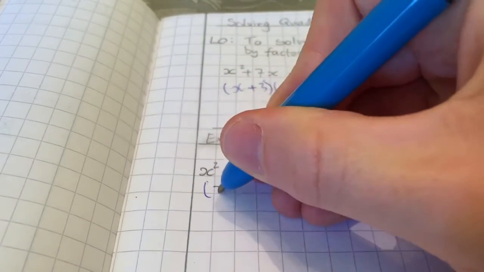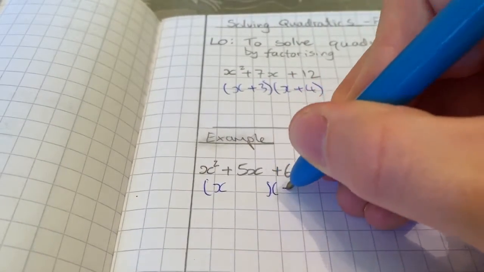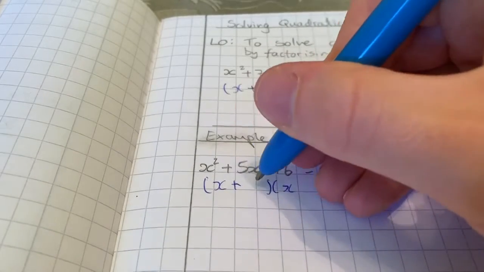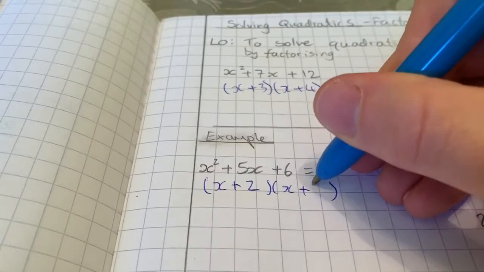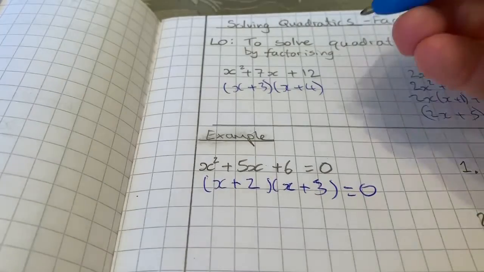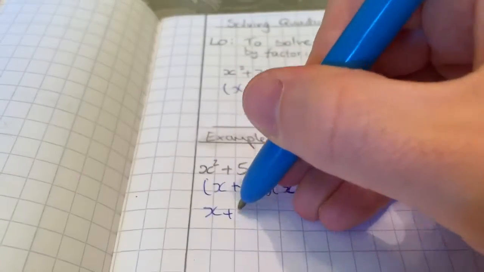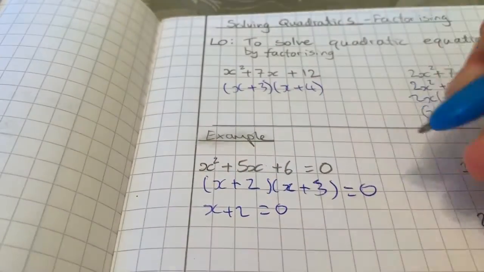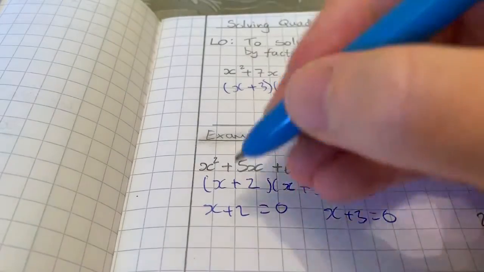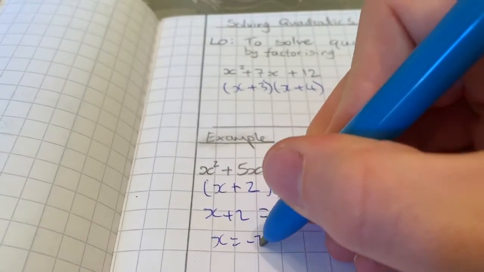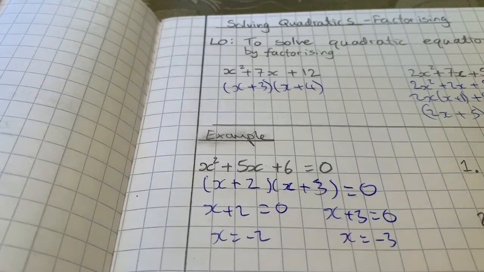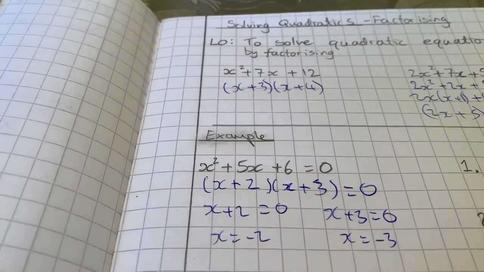So I've got two brackets with x in both, and two things that multiply to make 6, add to make 5: 3 and 2. So that equals 0. And what it means is x plus 2 must equal 0 and x plus 3 must equal 0. So that means x equals minus 2 and x equals minus 3. Two solutions for these.